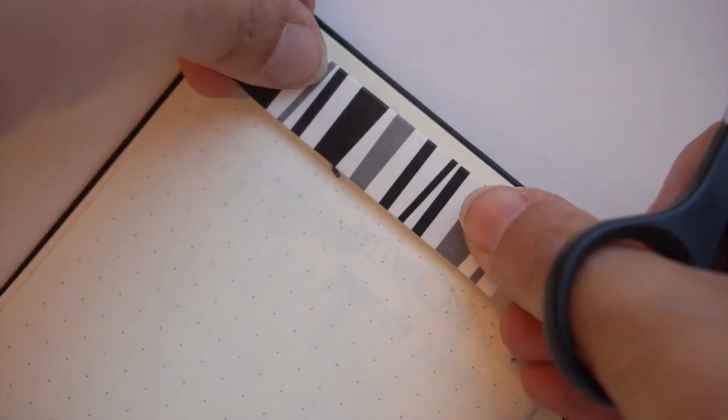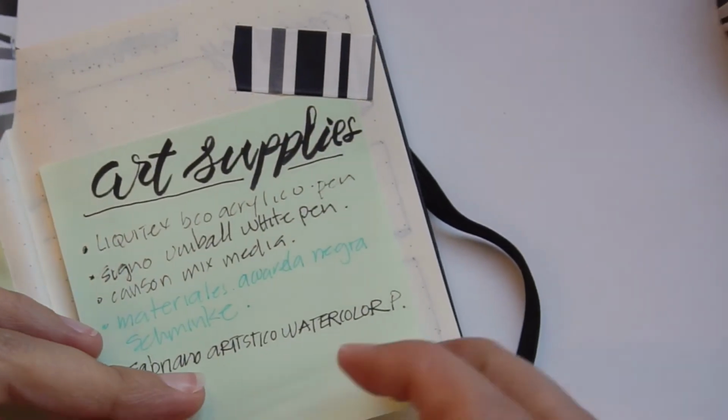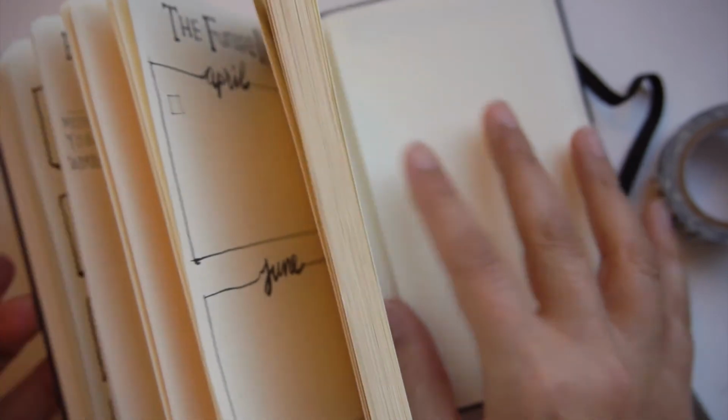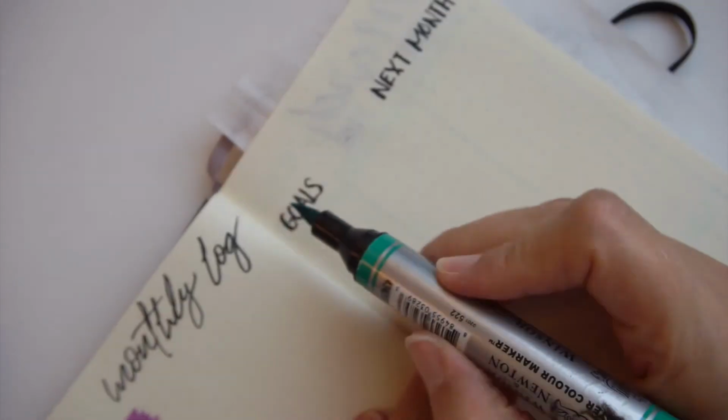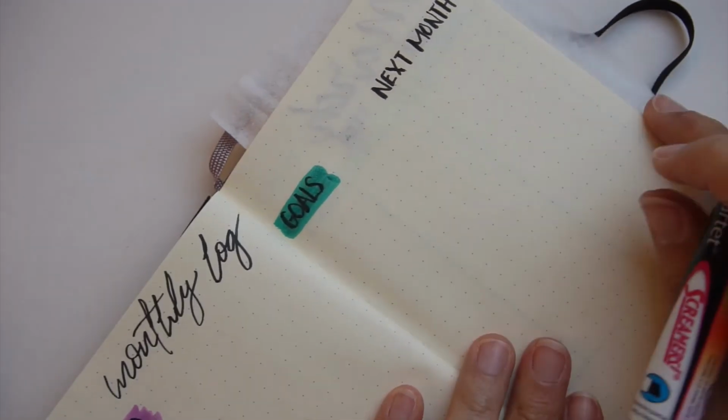For example, here the ink of the previous page was passing through, so you can put a little piece of washi tape. I like this Moleskine because it has this space envelope at the end, which you can use to put some stickers, bookmarkers, different things you can use in your journal. You can also use color markers for your titles.